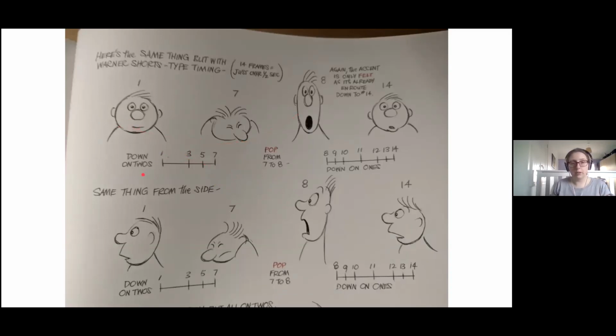So here you get different showcases of timing. If you want to try out different ways to time the animation, then definitely go ahead. Here they're doing the Warner Brothers timing, so he's going down on 2s and then he jumps between the 2 frames. So this is frame 7 and this is frame 8, so you have an extreme change.